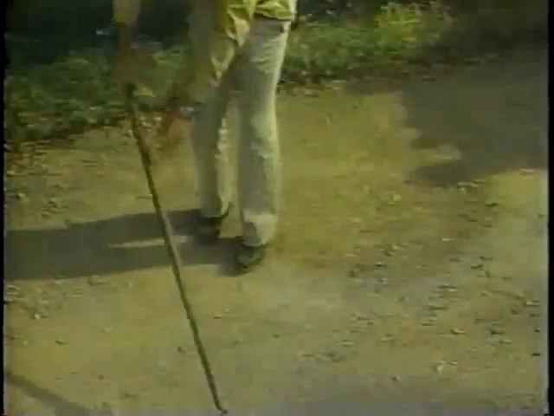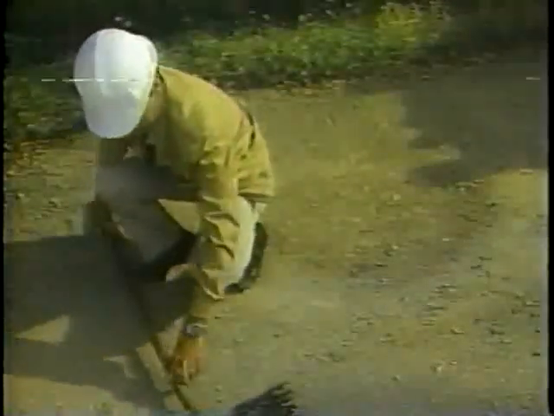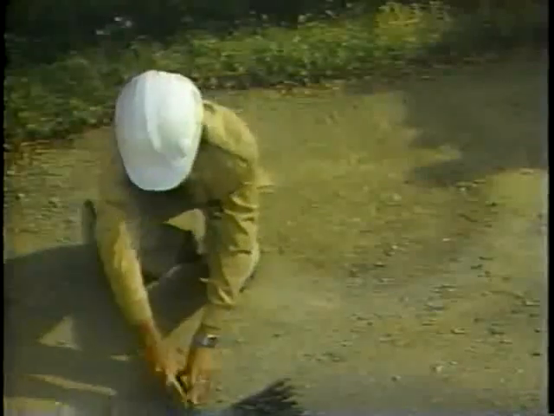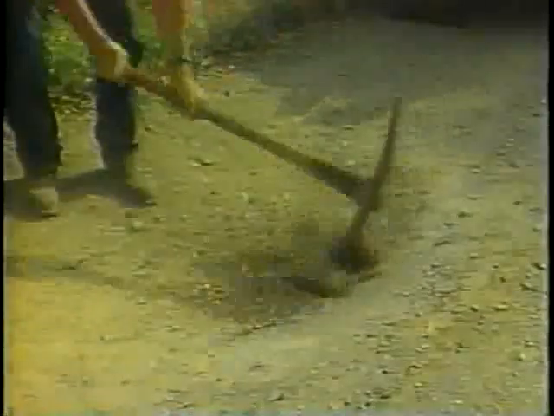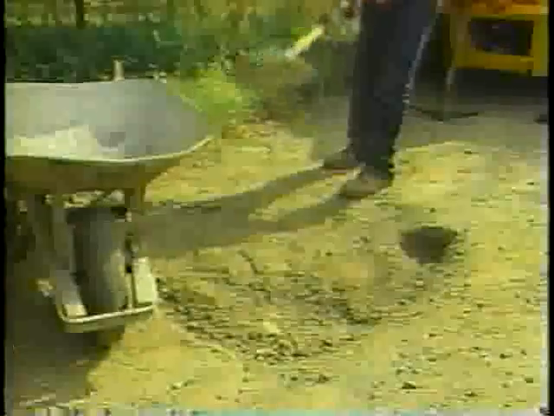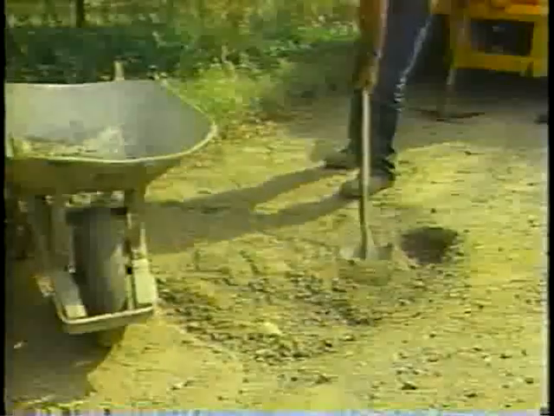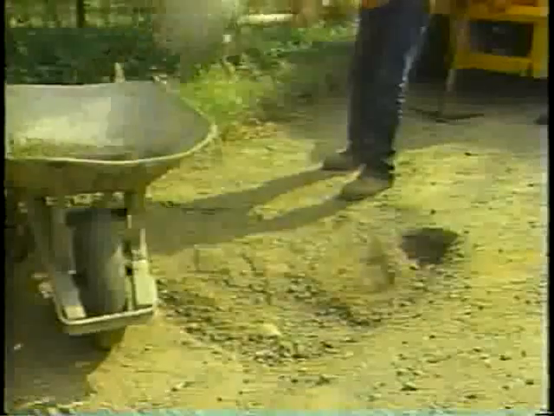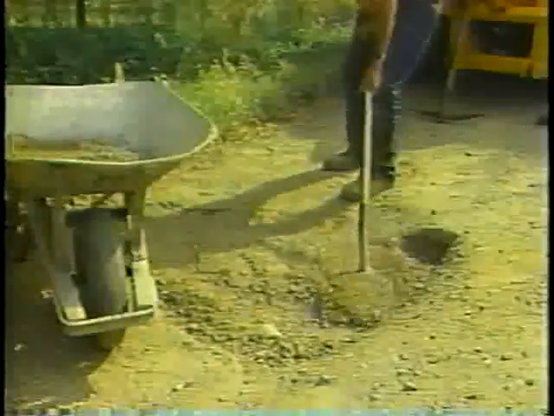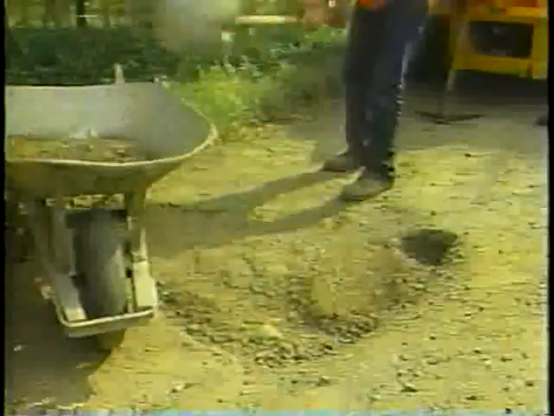Make the lines straight and the corners square as much as possible. Step 3. Cut out the defective material. Use a pickaxe to break up the surface area within the marked limits. Step 4. Clean out the hole. Remove all loose material. Keep the sides vertical and the corners square.